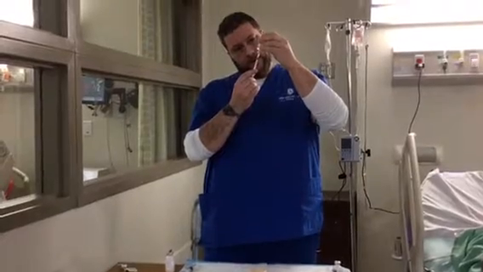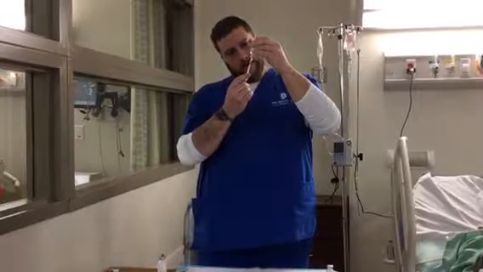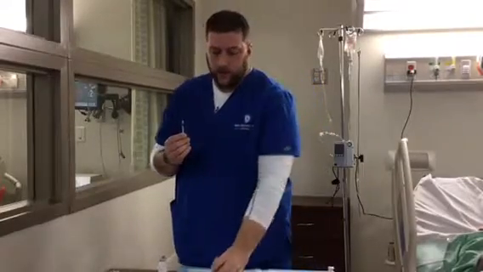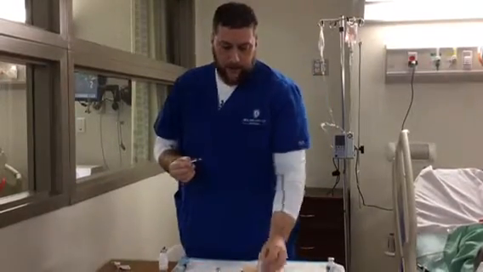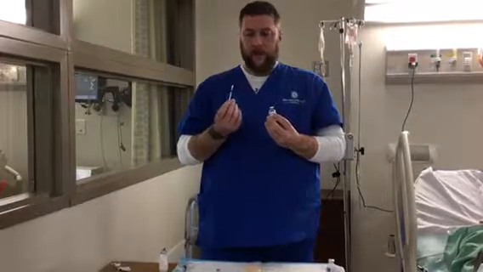Making sure that there's no air. At this point, if you're a little bit off and you do have air, you can expel it since the medication is not yet mixed. So I'm a little over 10, so I'm going to go to 10. Now I would do the cloudy. Once the cloudy is withdrawn, you cannot redo it. If you go over or under, you need to start over again.